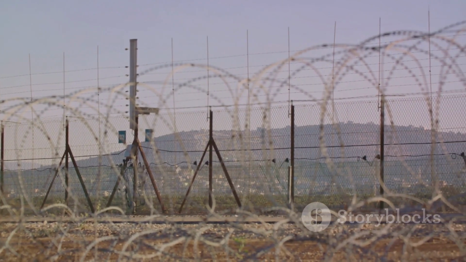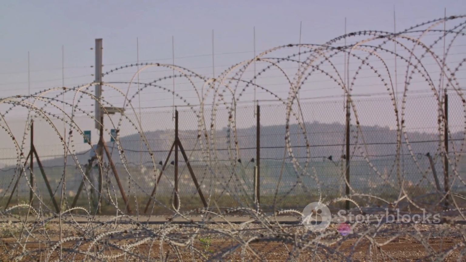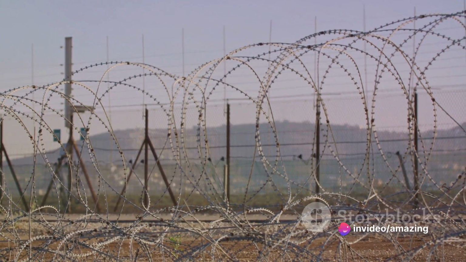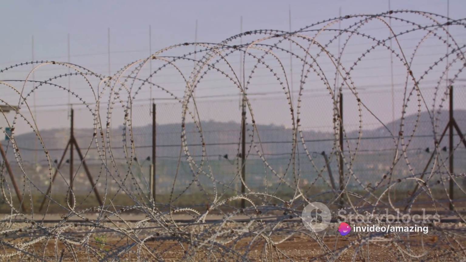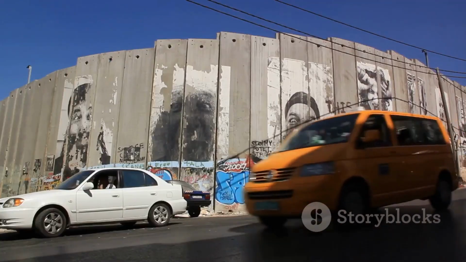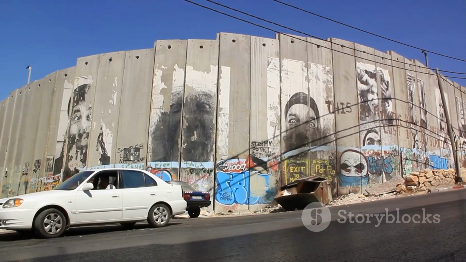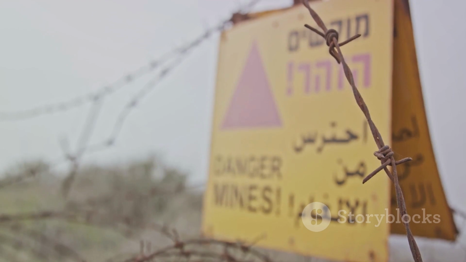The war's outcome significantly altered the map of the Middle East, leading to the establishment of a temporary boundary known as the Green Line under the 1949 Armistice Agreements. This boundary, however, was far from a resolution. It merely marked a pause in the conflict, a lull before the storm.